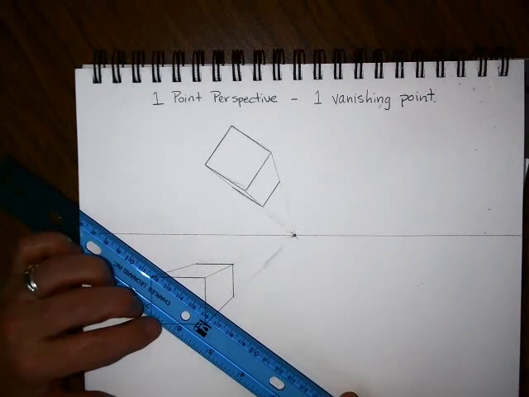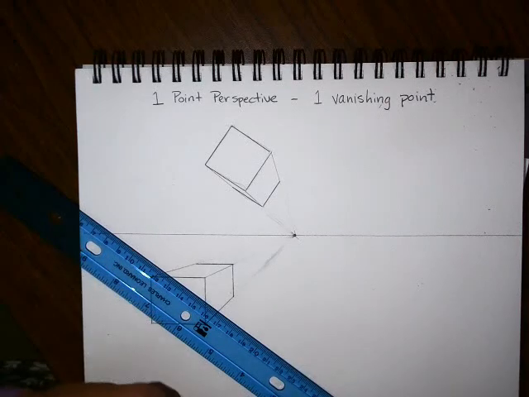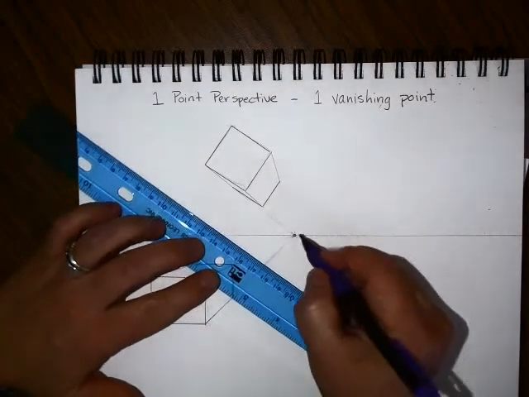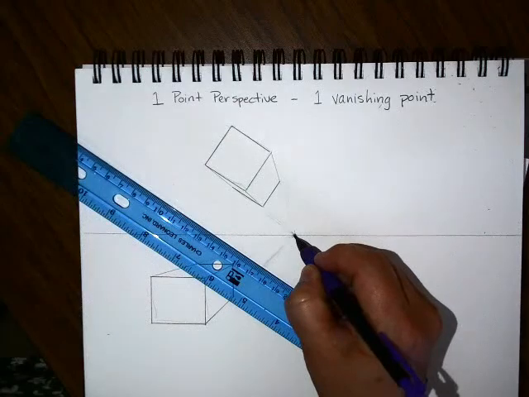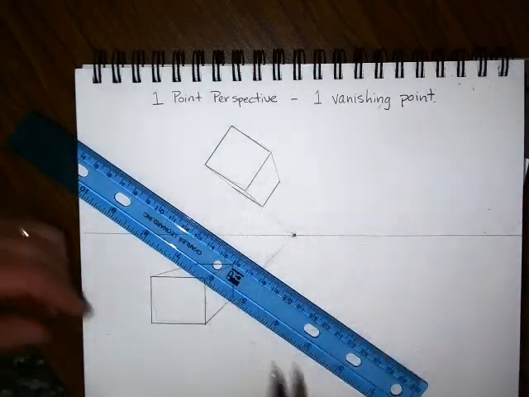I'm sorry? You think it's incorrect if the lines don't meet at the vanishing point? Yeah. If your lines aren't actually lining up with the vanishing point, then your angles are off.